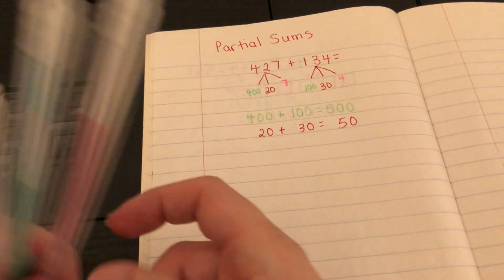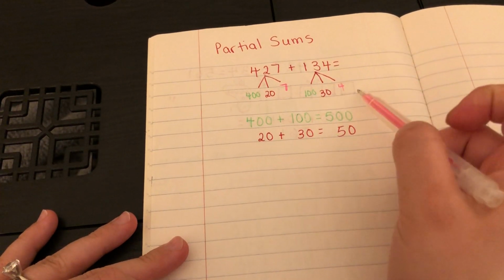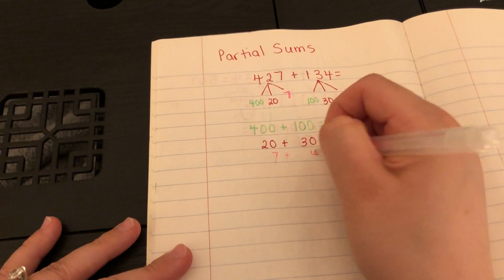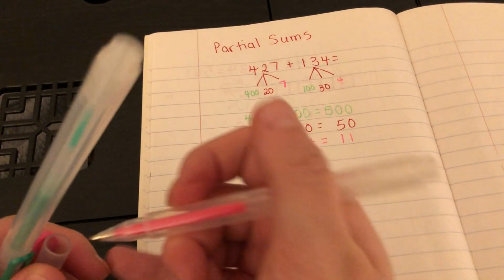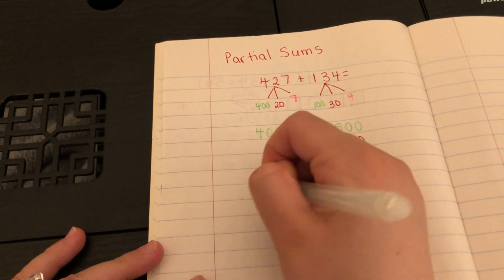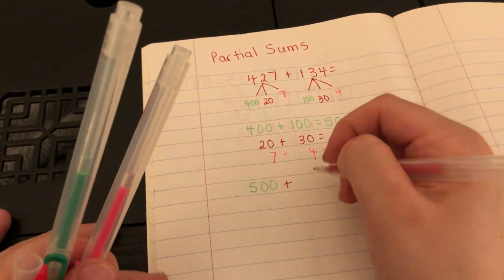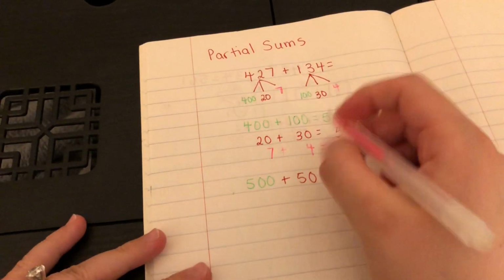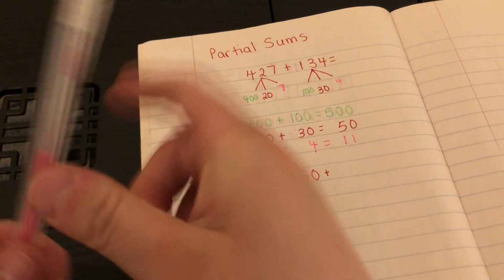All right. Now I'm going to take my ones and add them together. I have 7 ones from 427 and 4 ones from 134. So that's going to give me the number 11. So at the end, I'm going to take my 500 and I'm going to add that to my 50. And I'm also going to add, I forgot my plus sign, my 11 to it.